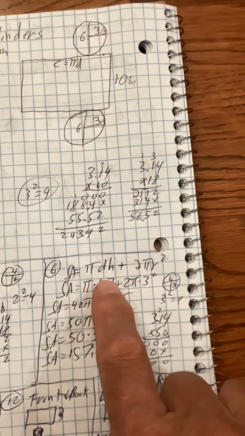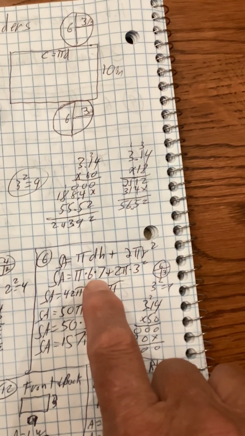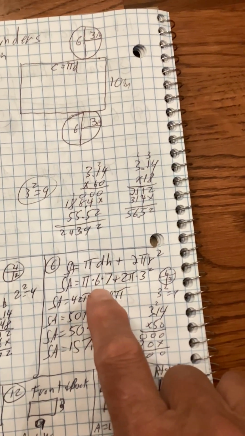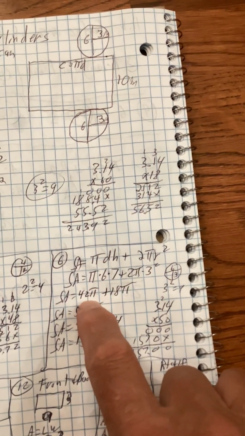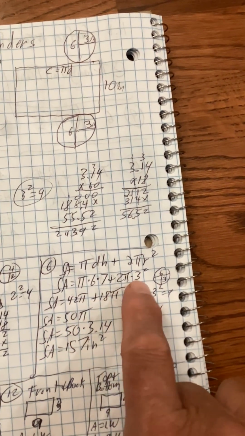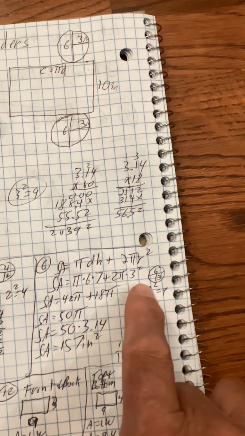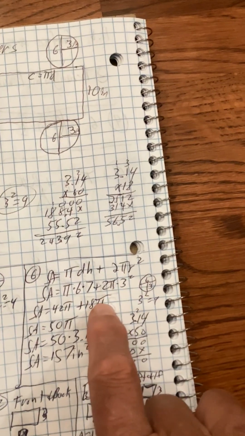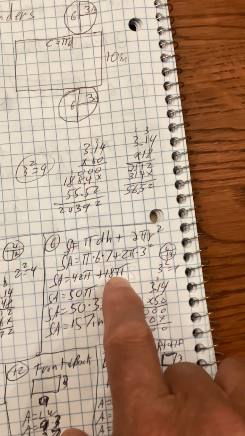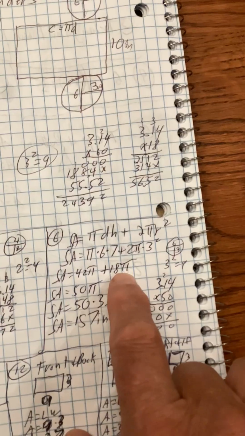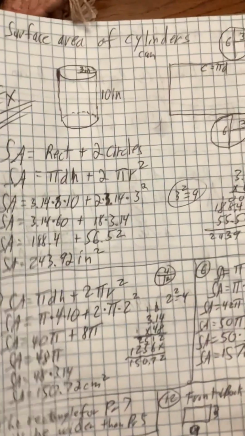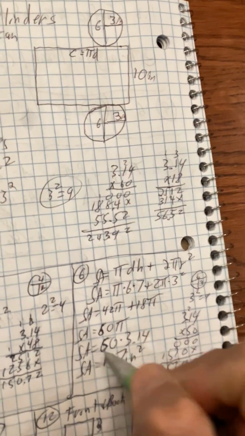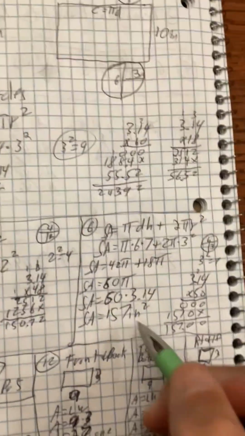Number 6, the radius was 3, so the diameter was 6, the height is 7. So 6 times 7 is 42 pi for the rectangle. And then the radius 3 squared is 9, and 2 times 9 is 18, so you get 18 pi. 9 pi for one circle, 18 pi for both circles. Oops, I just realized I made a mistake. 42 plus 18 is 60 pi. So this is 60 times 3.14.